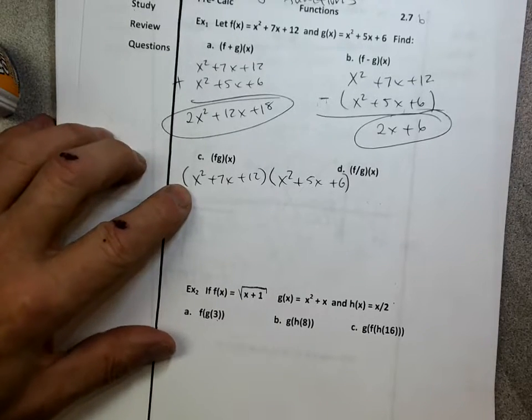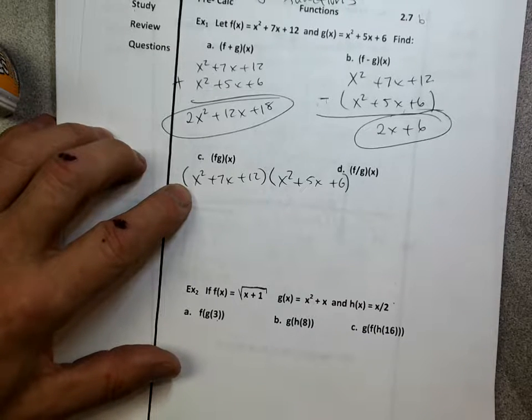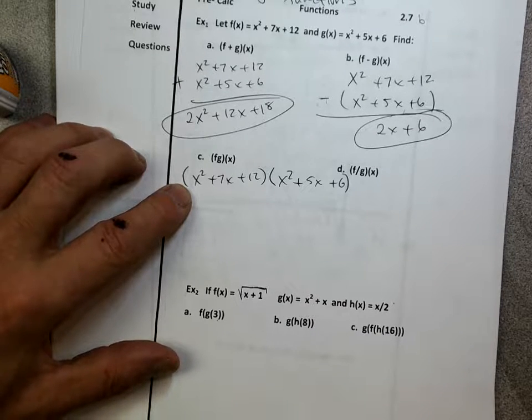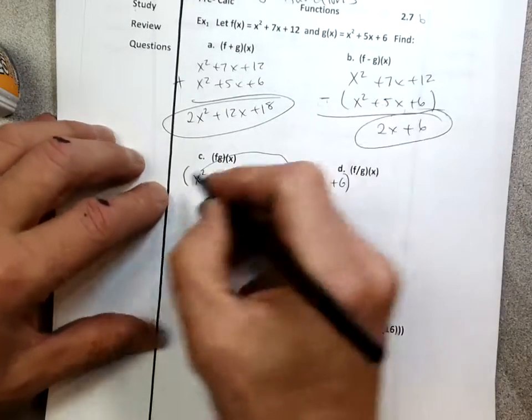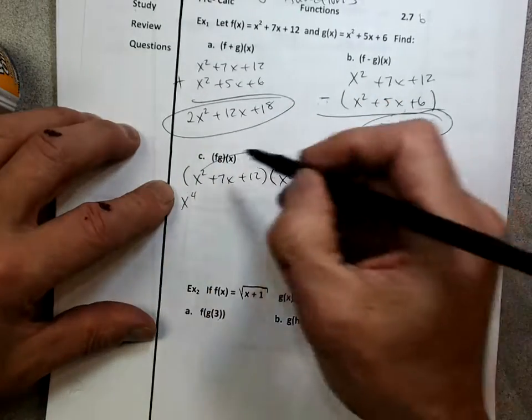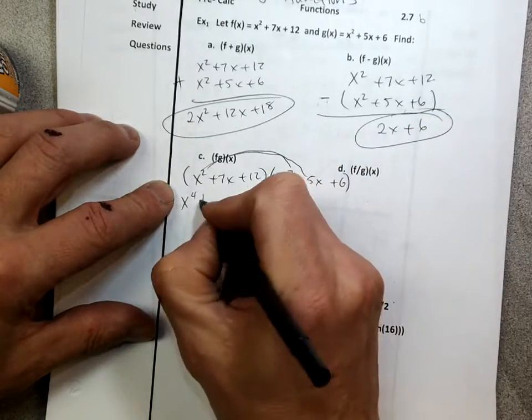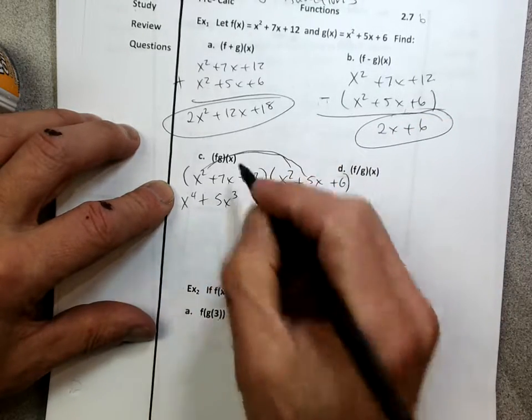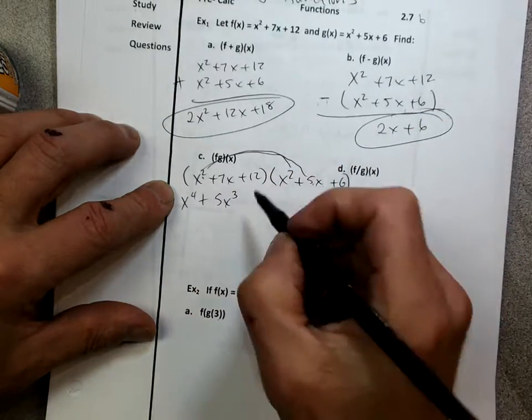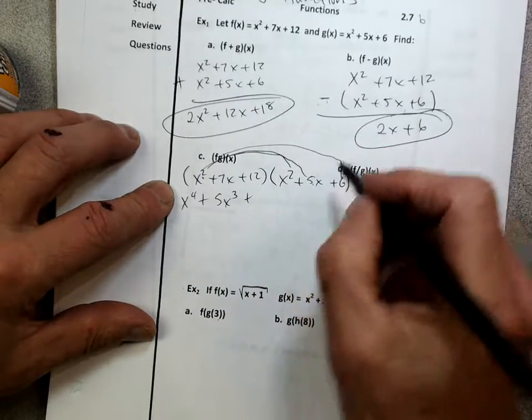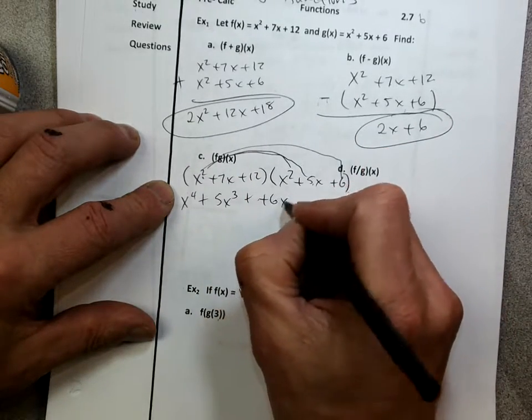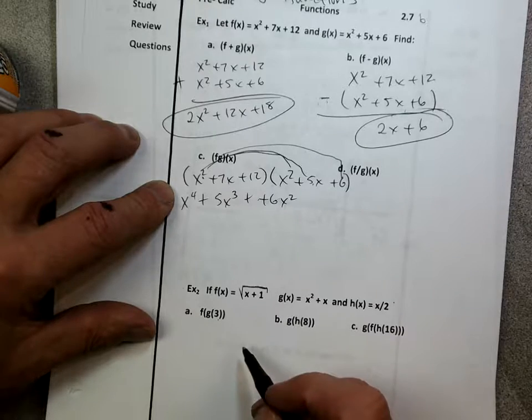Now when I multiply, I'm going to show you a little trick I like to do. I'm going to make sure when I multiply, I line up terms that are the same. So, x to the 4th plus 5x cubed, because an x squared and x, plus 6x squared. Alright?